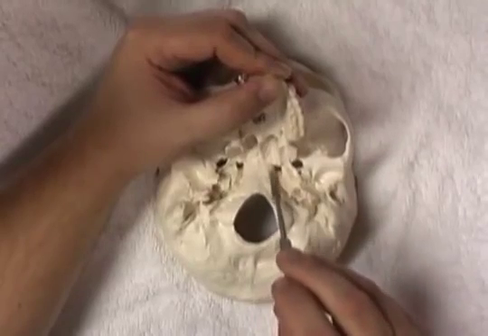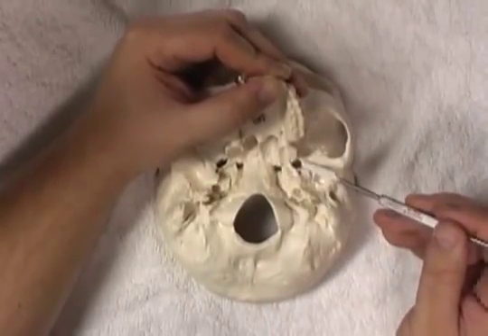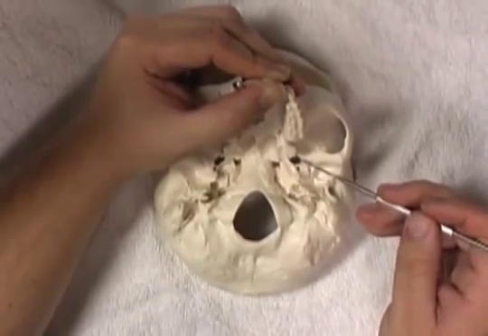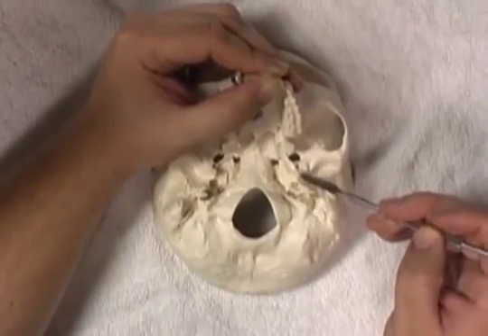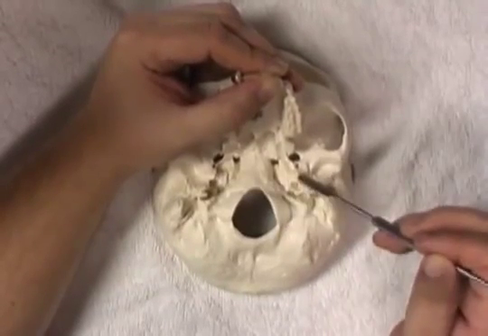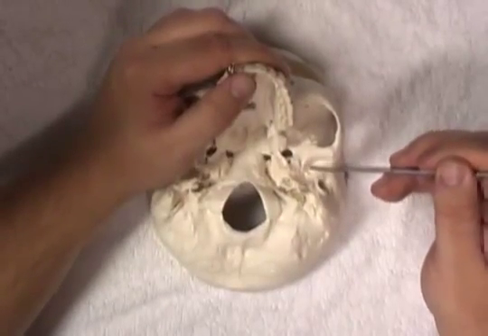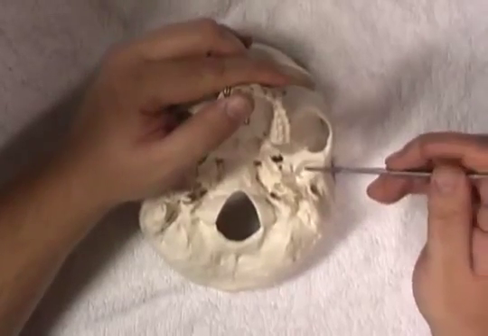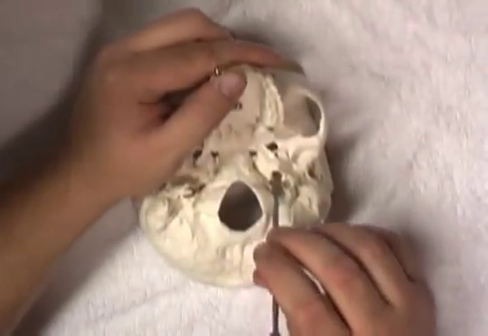So here we can see the foramen lacerum, which remember would be full of cartilage, and here we can see the foramen ovale. If we work posterior from here, we can see a couple of small spines. These are the spines of the sphenoid bone, here and here. Here we have the mandibular fossa, which allows the articulation with the condyle of the mandible, and medial to the mandibular fossa we can see the beginning of the carotid canal.